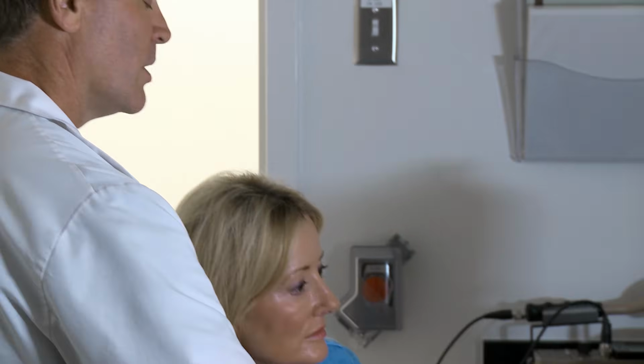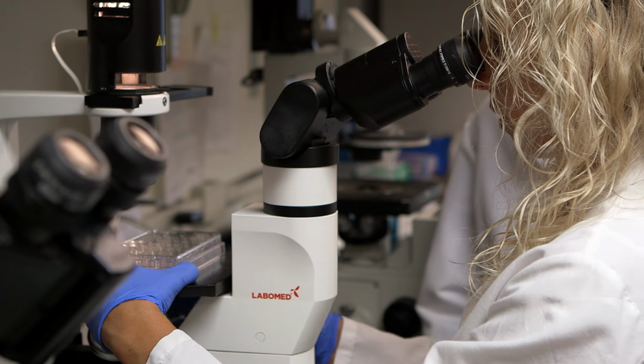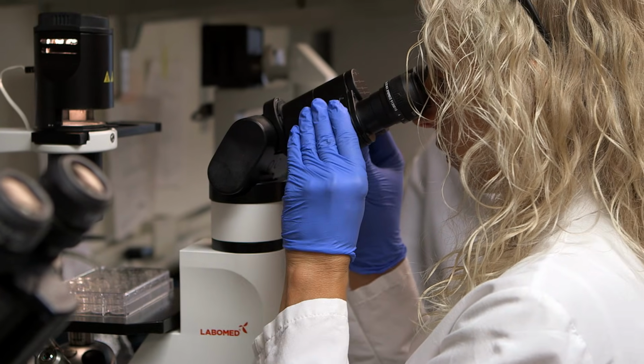Animal research is that critical piece that is going to allow us to go forward. There would be no new drugs and no new devices without that type of research.